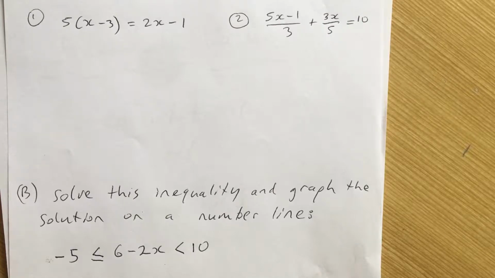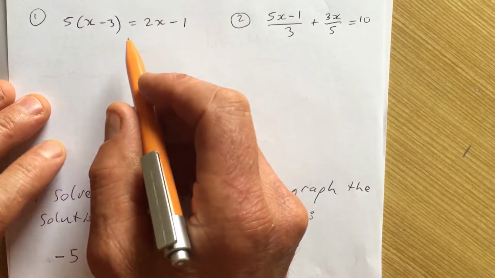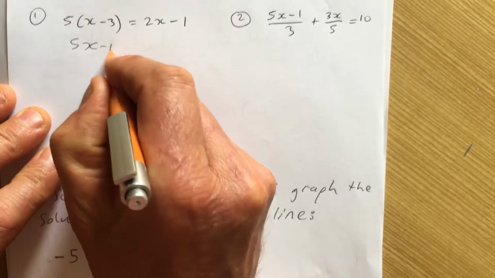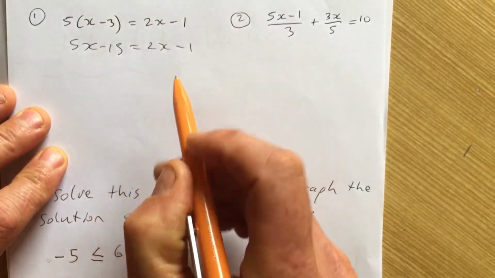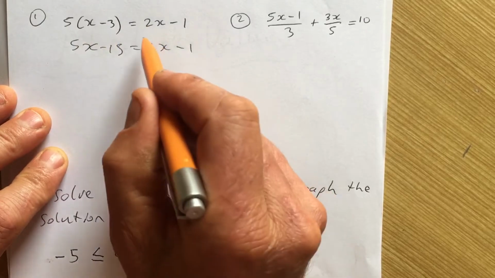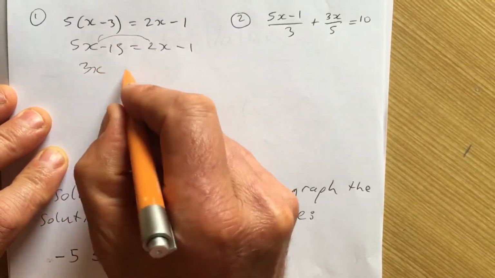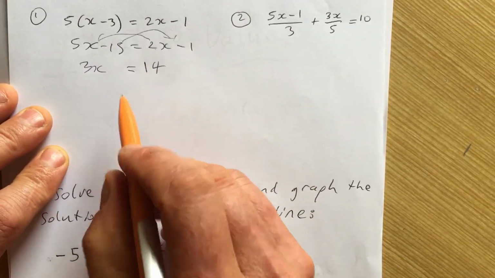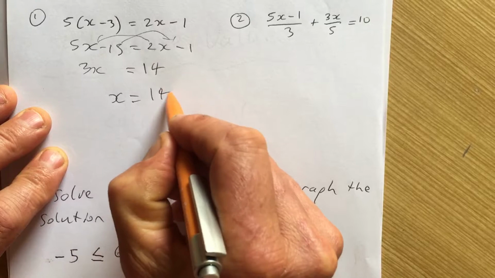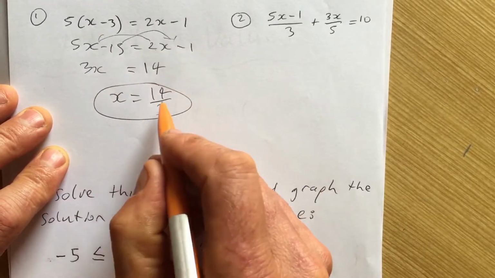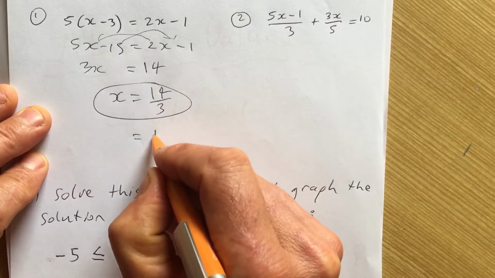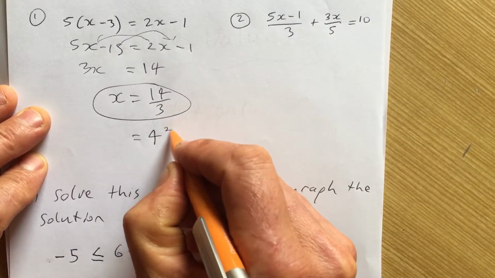Now, hopefully you've gone through it. Well, hopefully at least you've answered it. And we'll go through it now quickly. So this is just an expand question. 5x minus 15 equals 2x minus 1. And then move the 2x over this side and you get 3x, and move the 15 over this side and you get 14, and then divide by 3. 14 over 3. As I said the other day, that's perfectly good, but you might have written it as 4, 3s are 12. So 4 2/3.